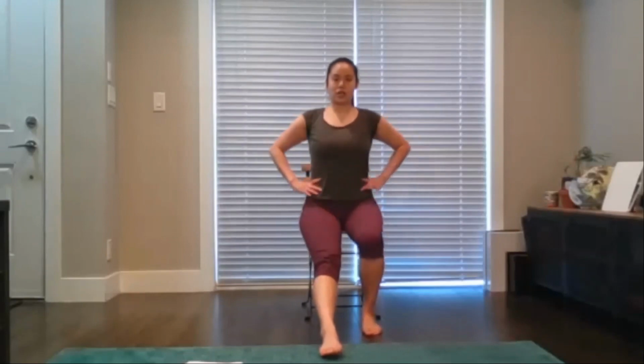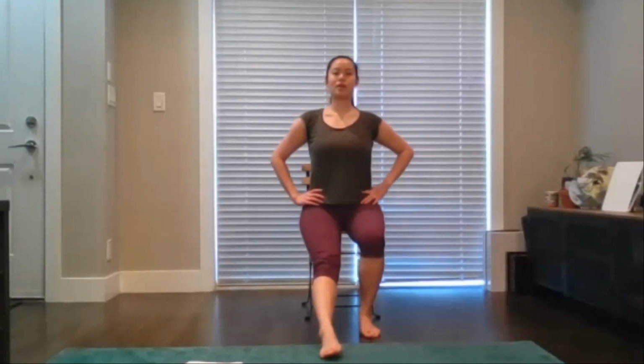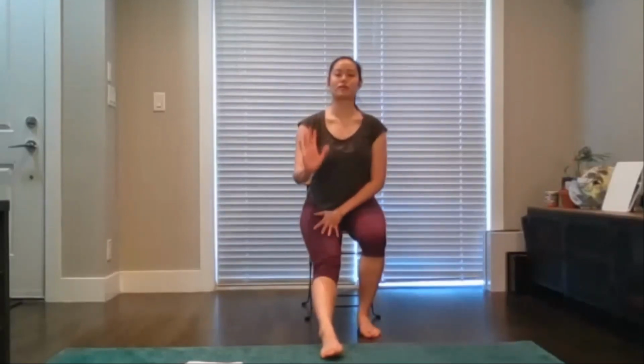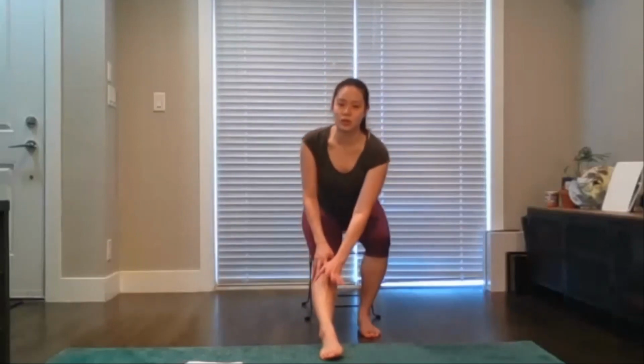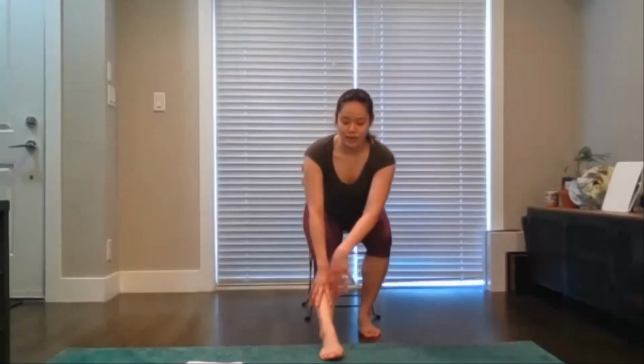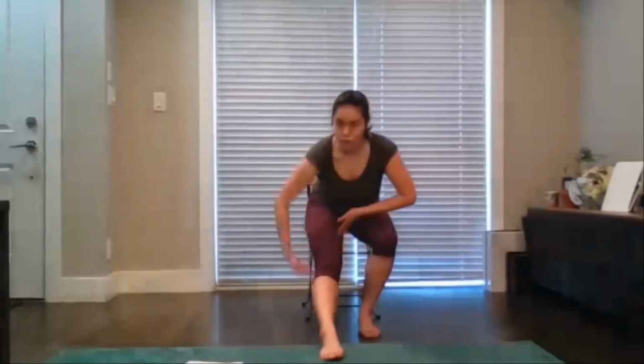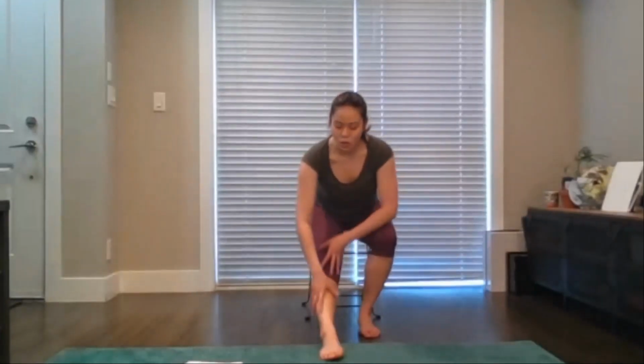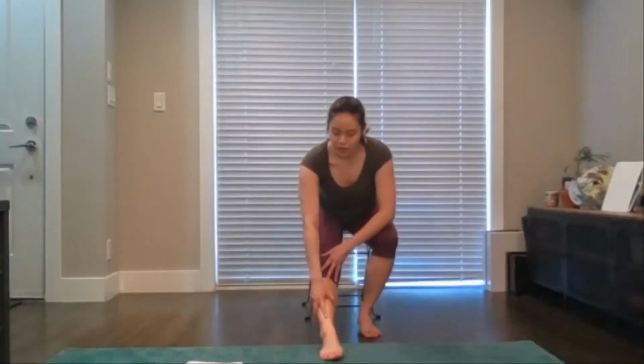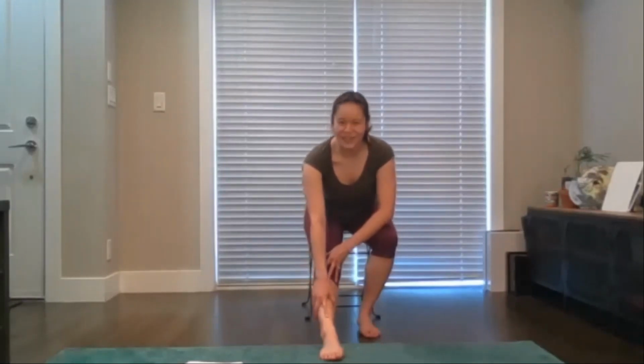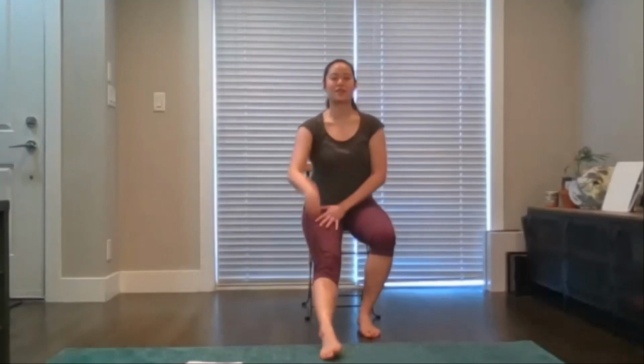Still sitting at the front of the chair. Extend one of your legs out in front of you, keeping your spine nice and long, and then you're going to hinge forward from the hips, walking those fingertips down the leg as far as you can to feel a stretch at the back of the thigh, holding it for 5, 4, 3, 2, 1, and walking those hands back up. Same thing, other side.